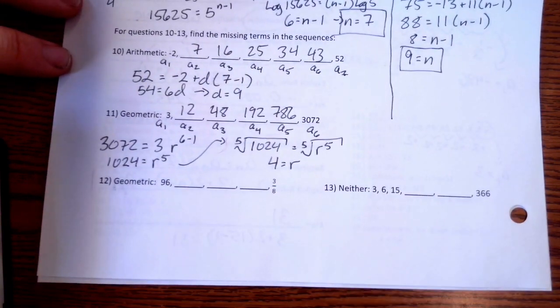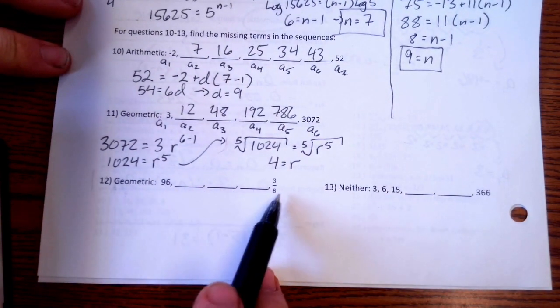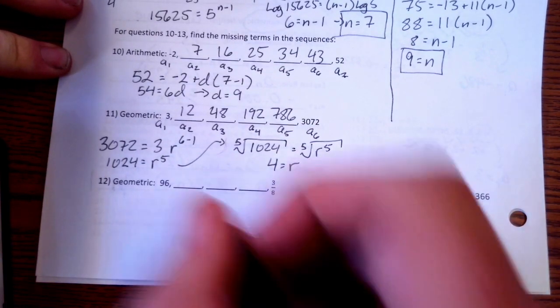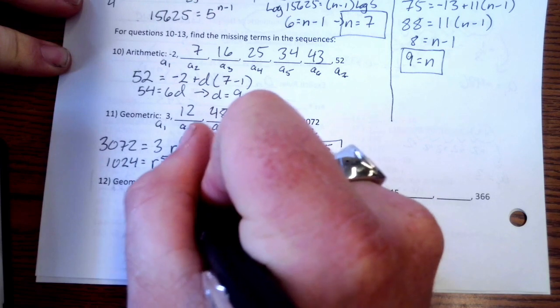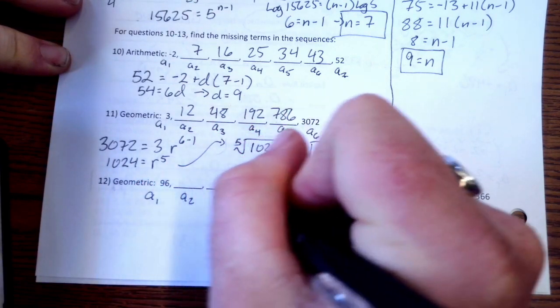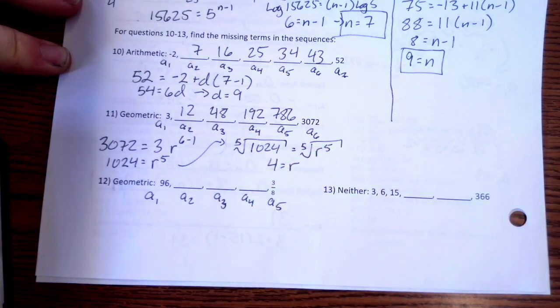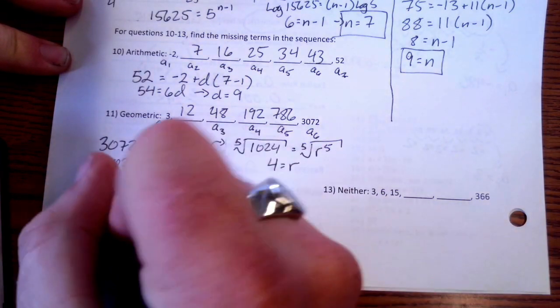So again, next one, geometric. They give us 96, something, something, something, and then 3/8. So that means they must want us to end with a fraction. They gave us A sub 1, but not A2, 3, or 4. But they did give us A sub 5. And again, they said it's geometric.